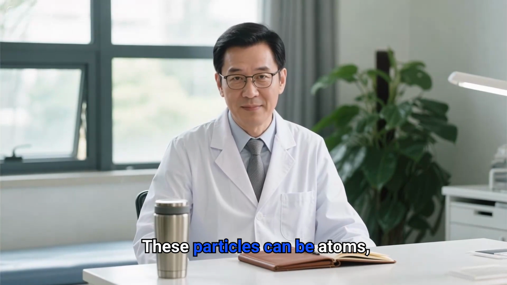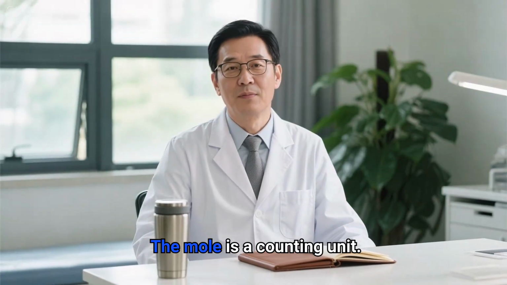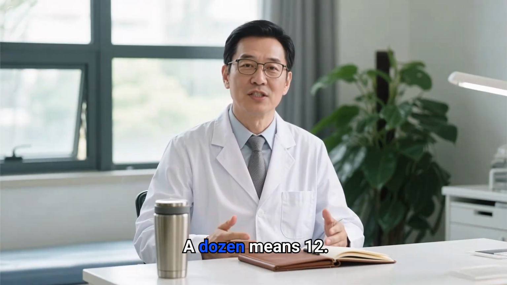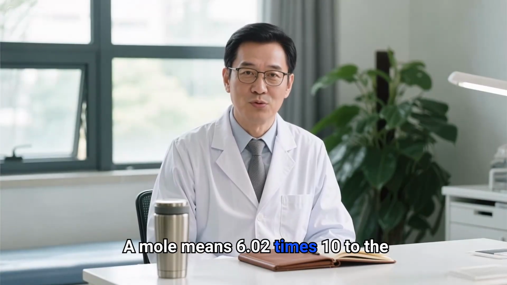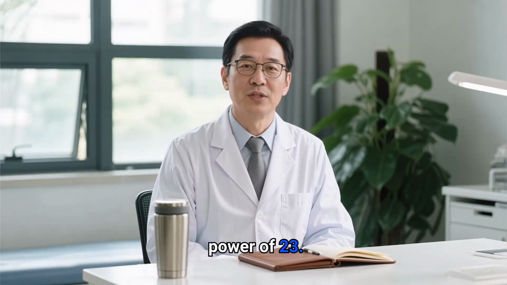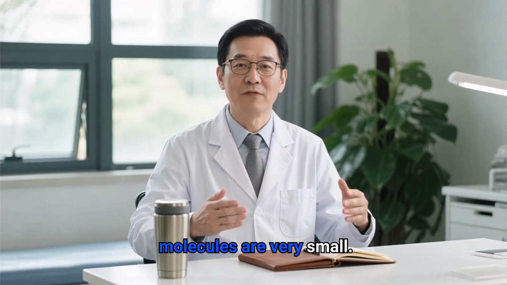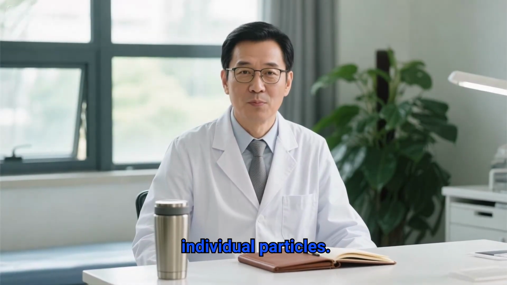These particles can be atoms, molecules, ions, or electrons. The mole is a counting unit. It is similar to a dozen. A dozen means 12. A mole means 6.02 times 10 to the power of 23. The mole is used because atoms and molecules are very small. It is easier to work with moles than with individual particles.